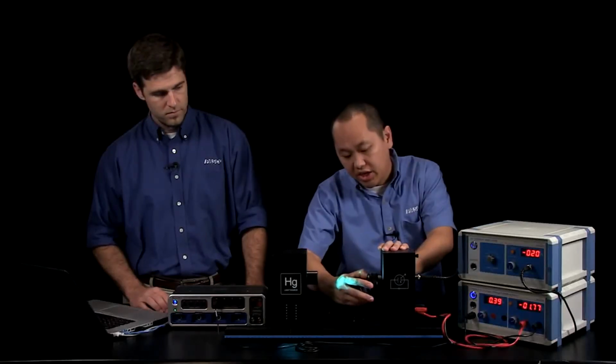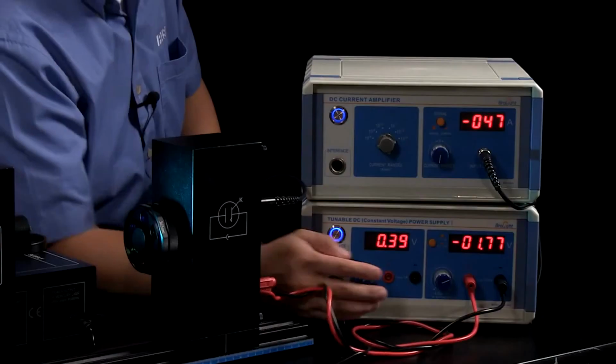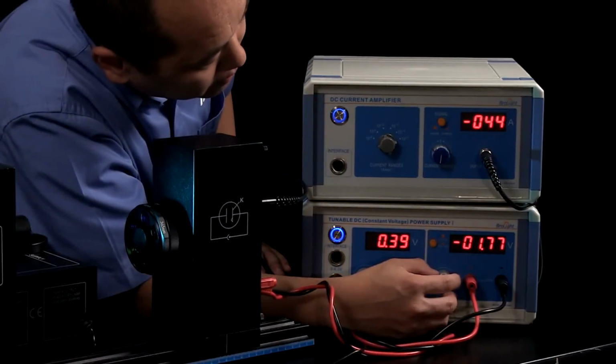And then I'm going to go ahead and change the color filter ring. And then I'm going to repeat the adjustment.